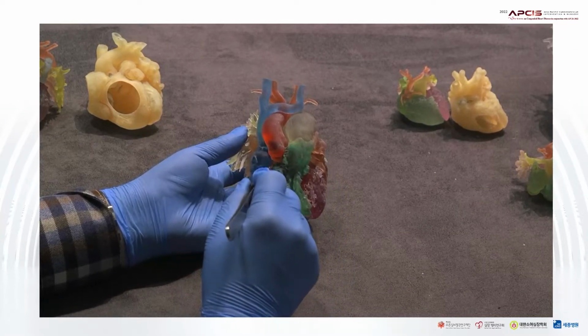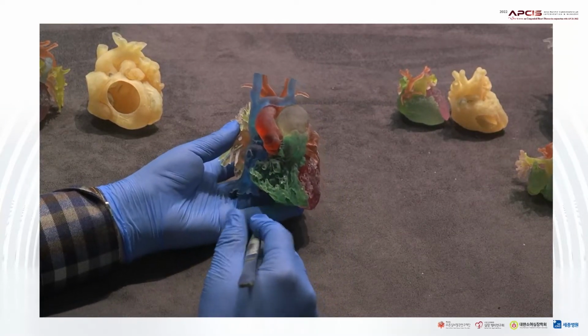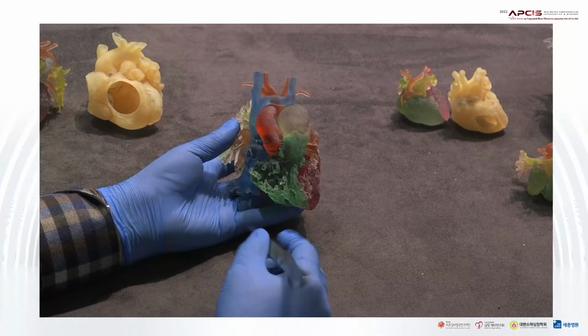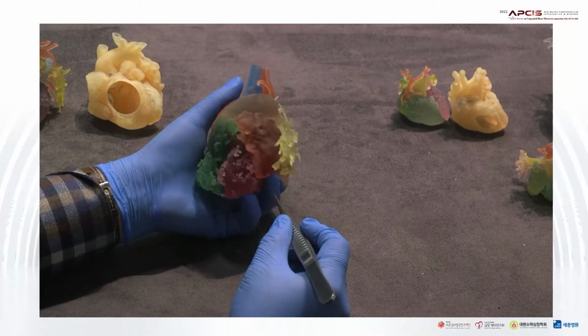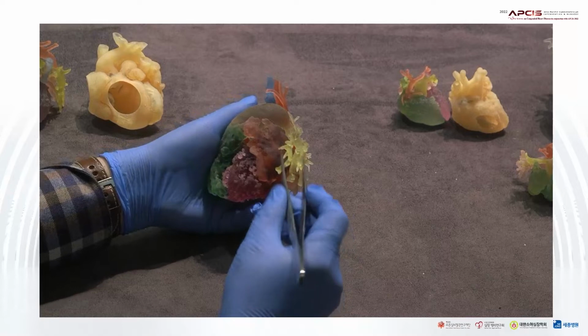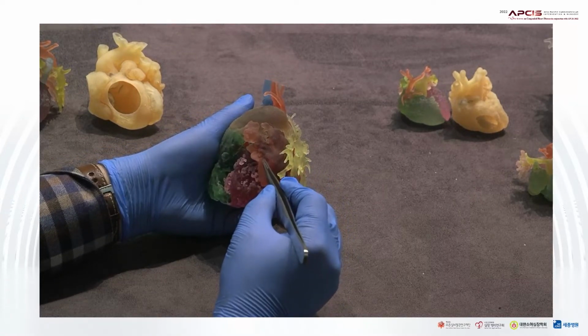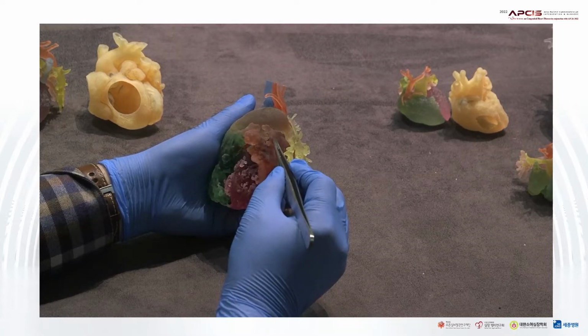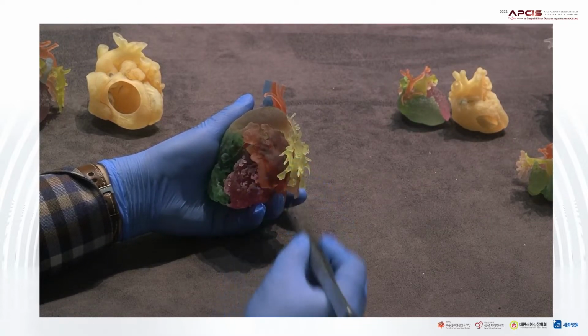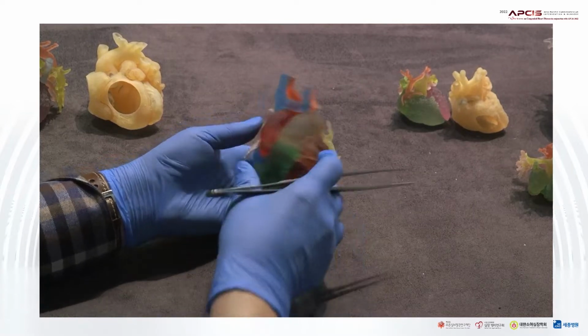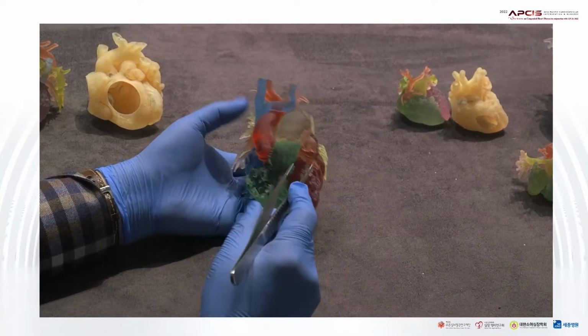We cannot see the RA appendage in this model on the right, so on the left side we can see two atrial appendages. This is the left atrial appendage. This is the right atrial appendage, so-called juxtaposition of the atrial appendages.